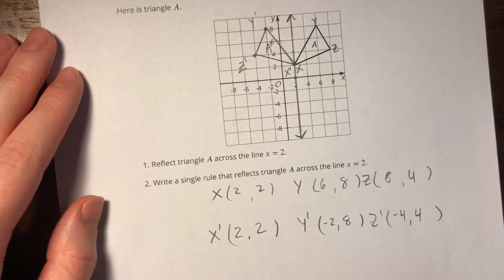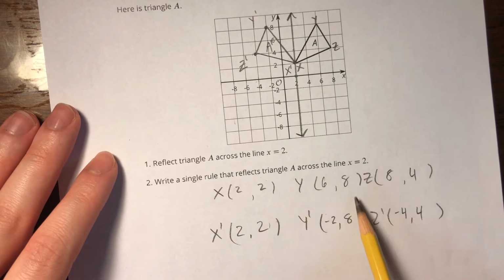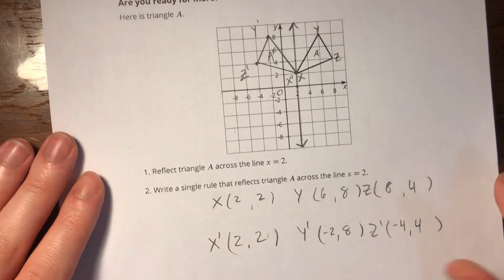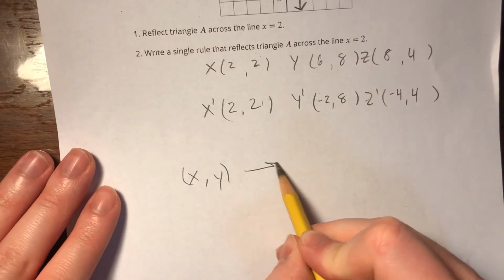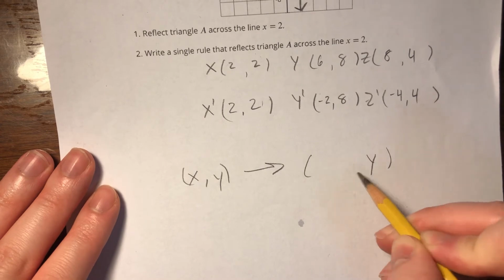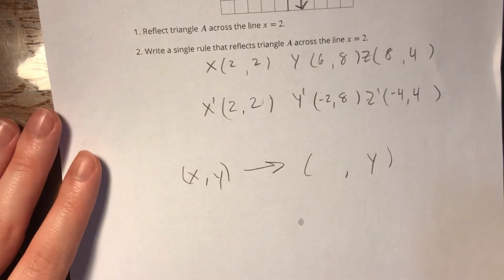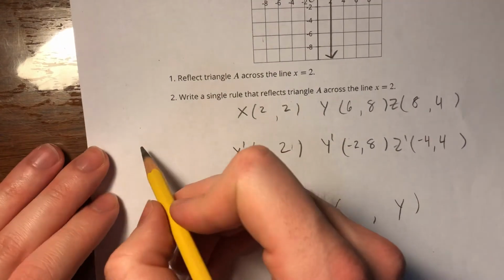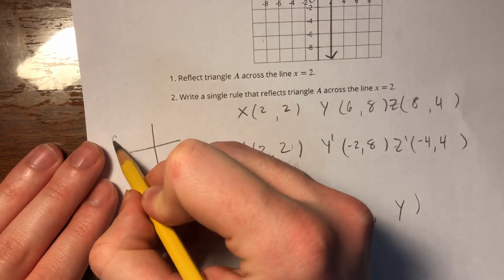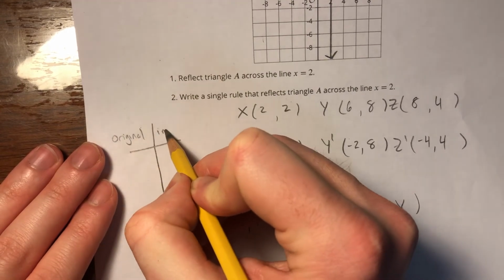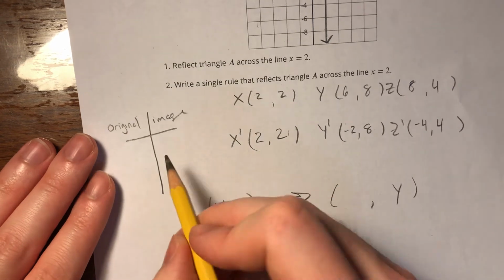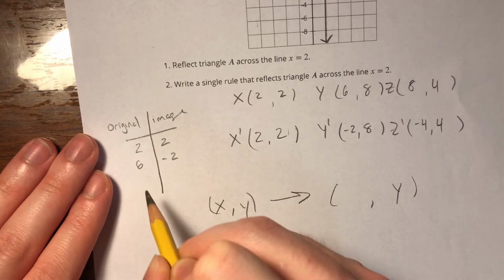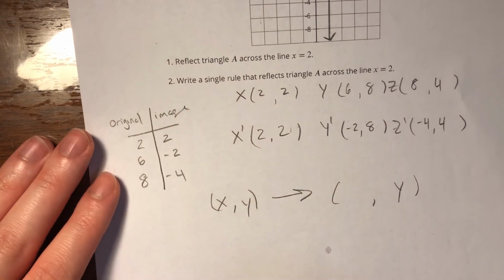All right, well, one thing I noticed right away is that all my y coordinates are staying exactly the same. So if I'm going to say that I started x, y, I know that at least the y I can keep the same. There's nothing I need to worry about there. It's only the x coordinates that are going to change. So I'm going to focus on the x coordinates, and I'm going to create a table. I'm going to say original and image. So I go from 2 to 2, 6 to -2, 8 to -4.